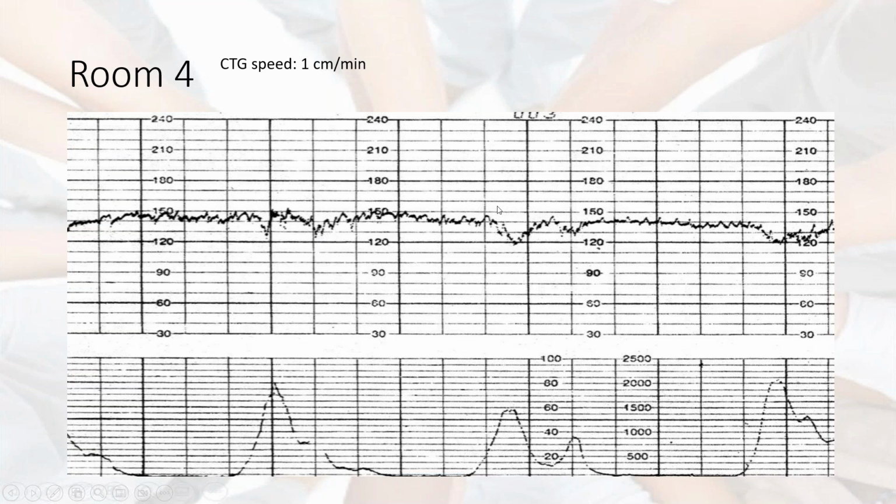So for you to interpret it is variable, you have to look at how the decelerations are occurring with respect to contractions. And you have to see the baseline here, which is around, say, 140 to somewhere in between, 145, say, or 140 maybe, which is normal. So there are only variable decelerations.